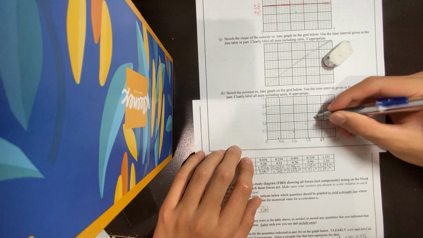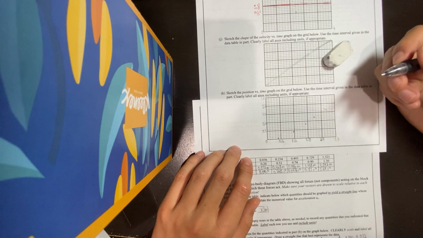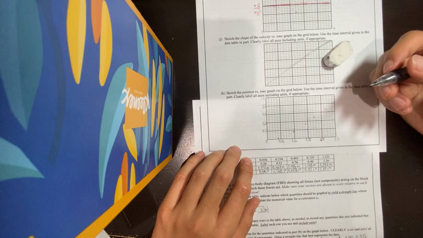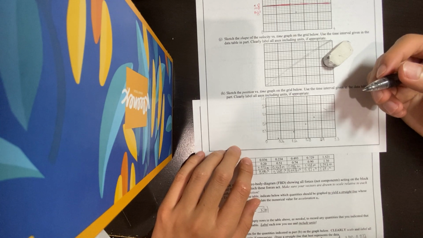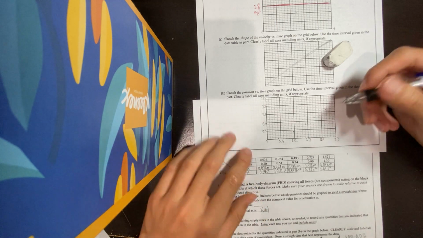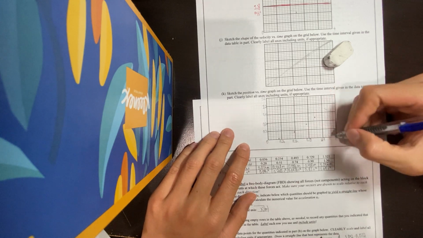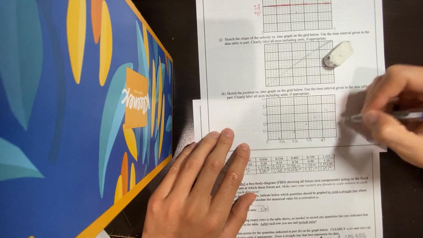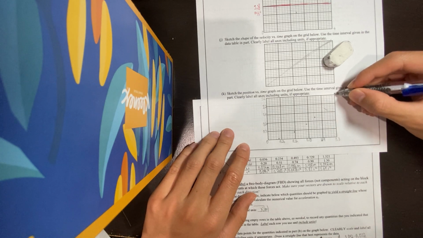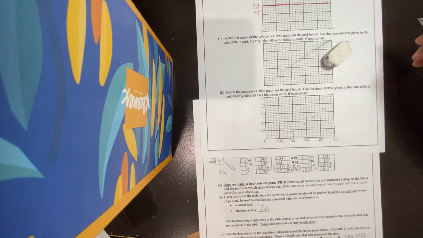Let's go about there, should be enough. For this one, 1.3, 1.5 will be here somewhere.